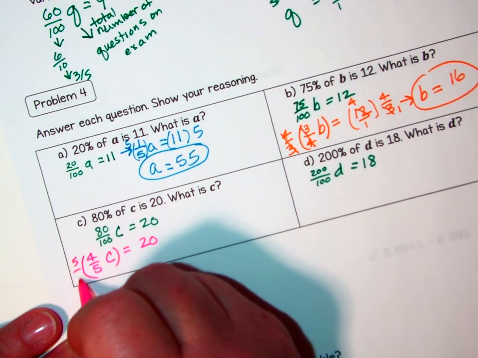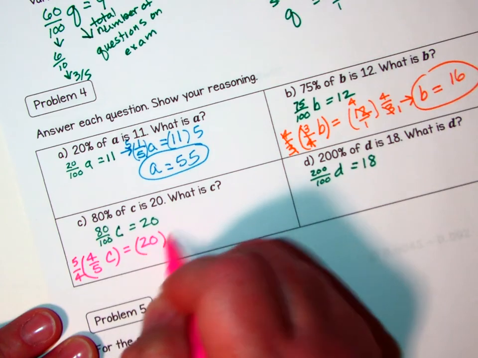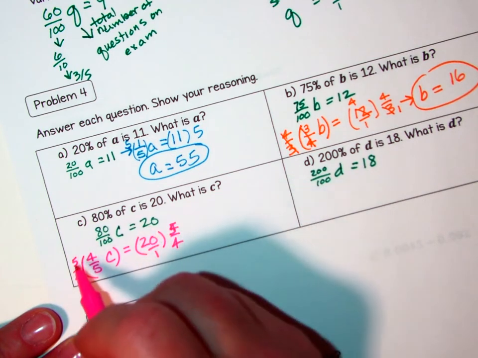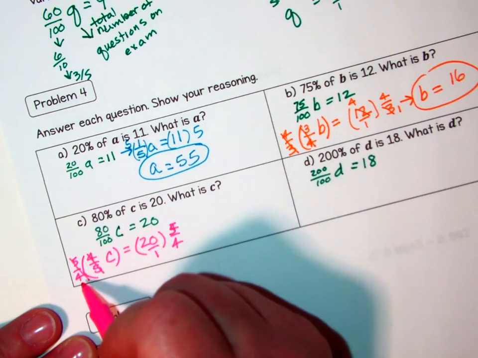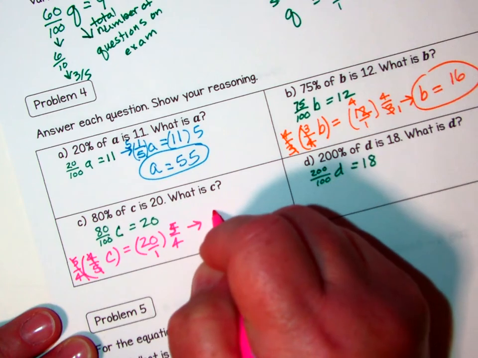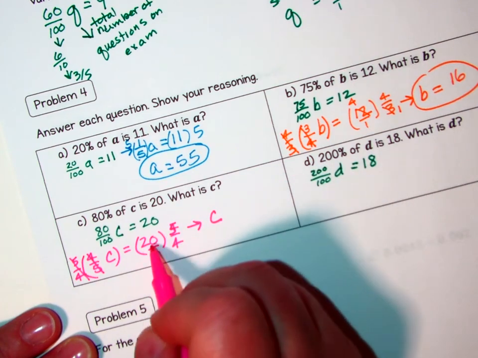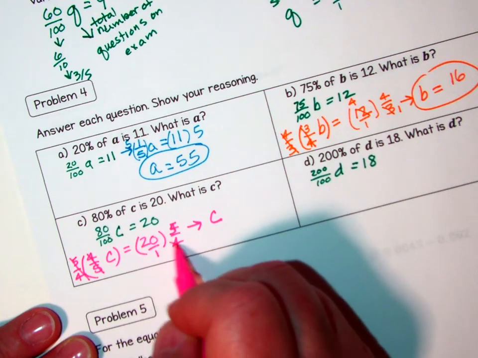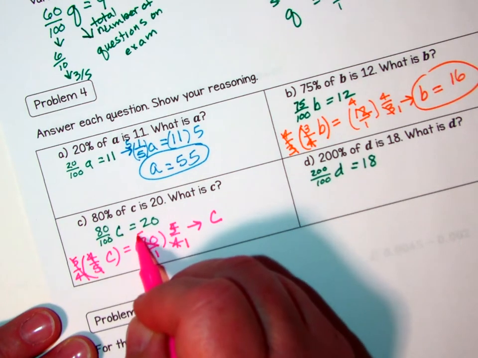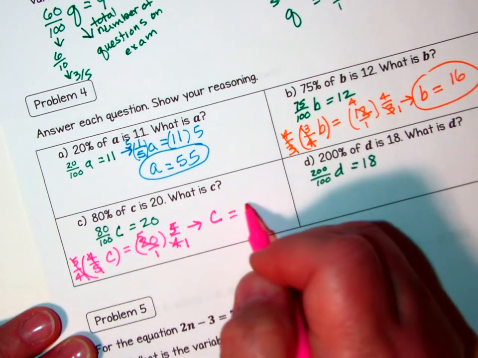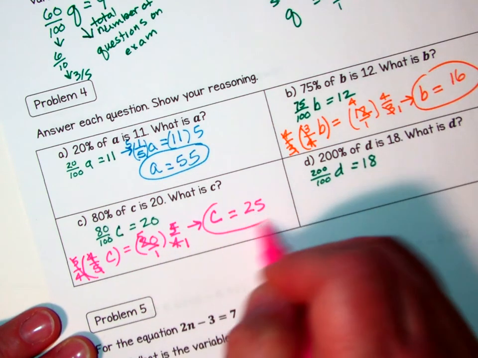So 4/5 times 5/4 times C is just 1C. And here, I have 20/1 times 5/4. 20 and 4 can both be divided by 4, so that becomes a 1, and that becomes a 5. So after simplifying, I have 5 times 5/1, so C equals 25.